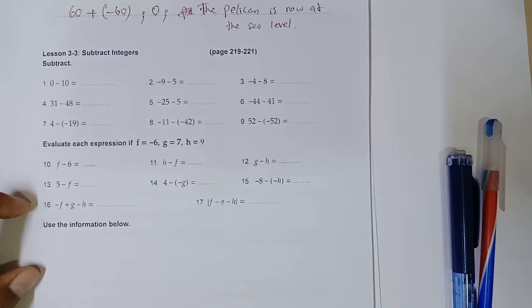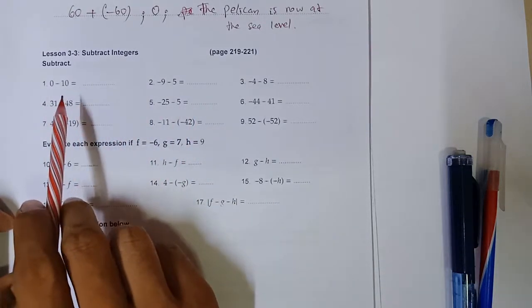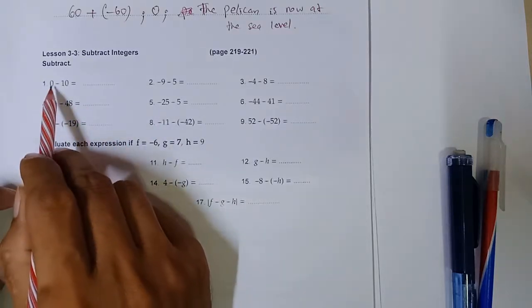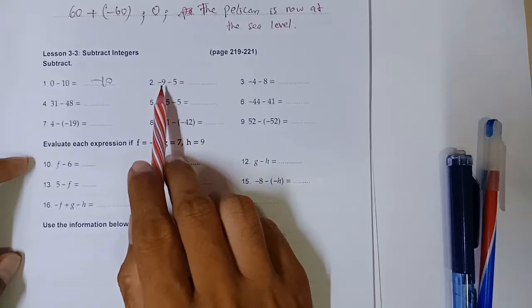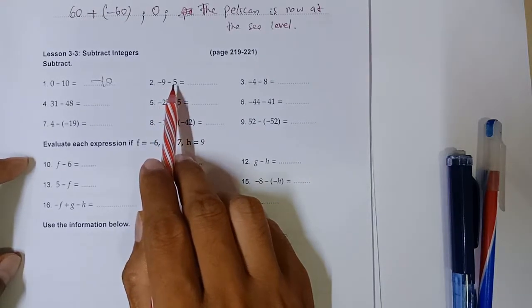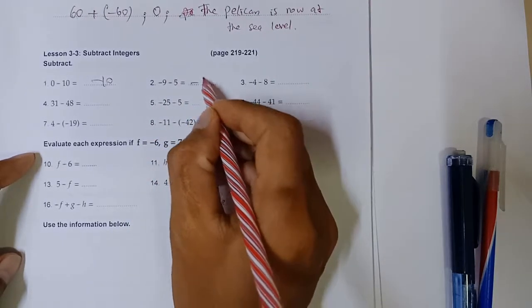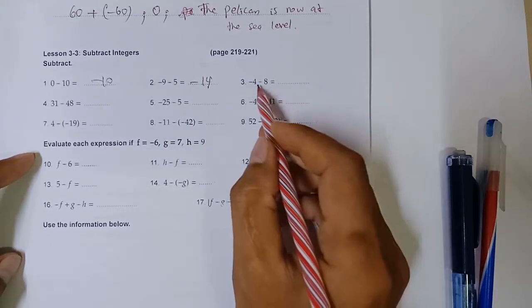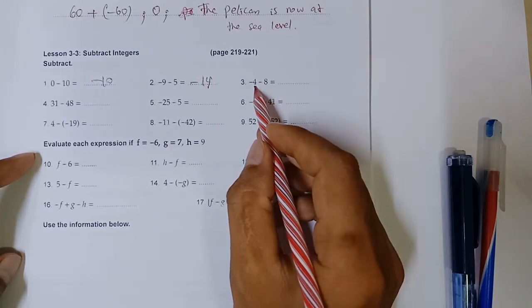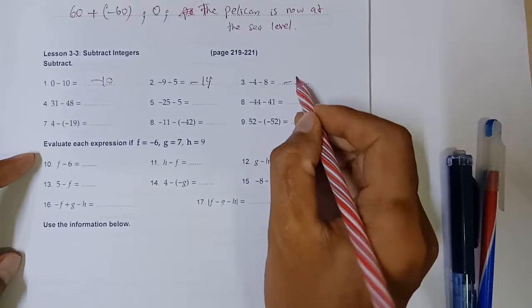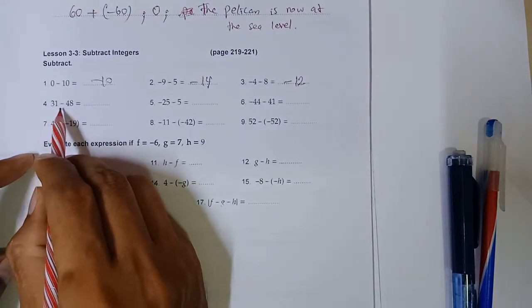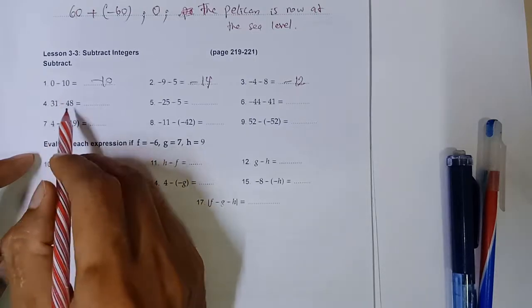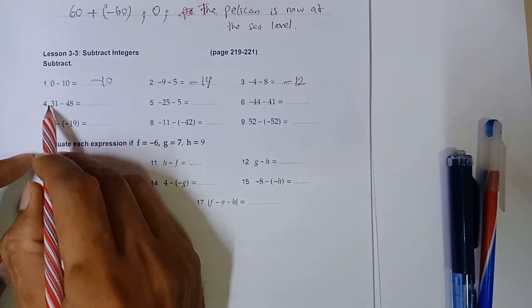Lesson 3-3, subtract integers. Okay, let's look at the problems together. 0 minus 10 is minus 10. Minus 9, minus 5, so you have minus 14. Minus 4, minus 8, minus 12. And this one you have 31 minus 48. So you have a positive 31 and you have a negative 48.